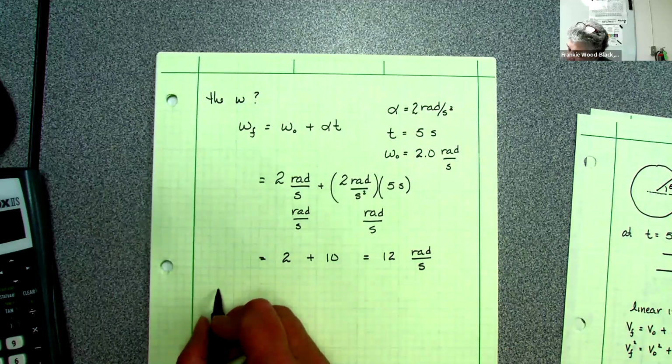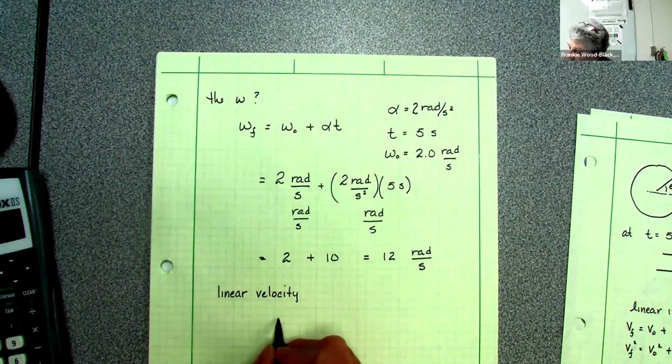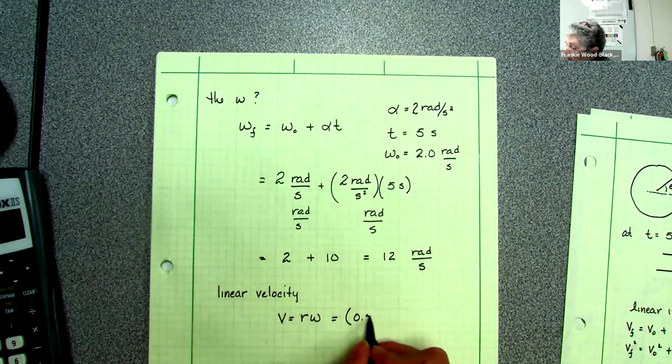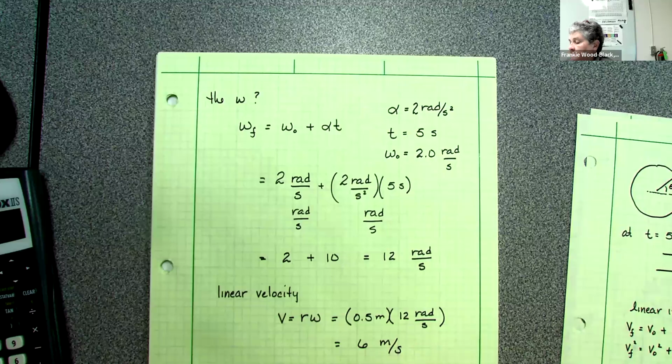We want to know the linear velocity at that point. That's going to be V is equal to R omega. Our R was 0.5 meters. My new angular velocity is 12 radians per second. I no longer carry the radians, so I'm going to get 6 meters per second.